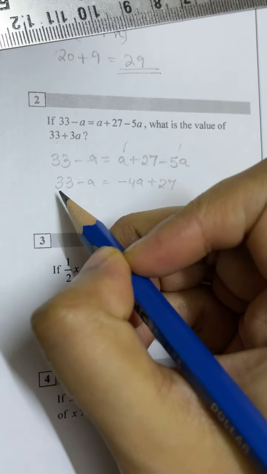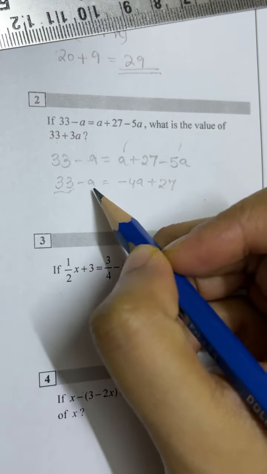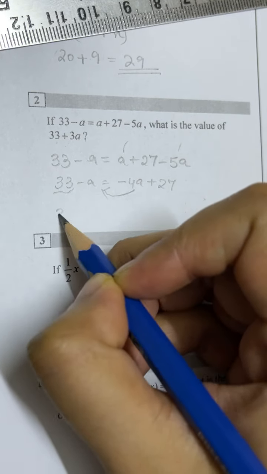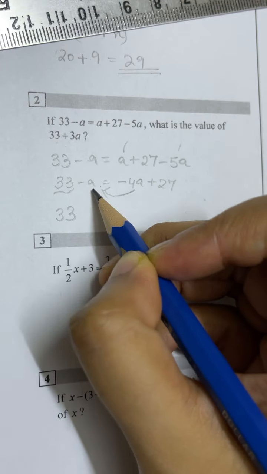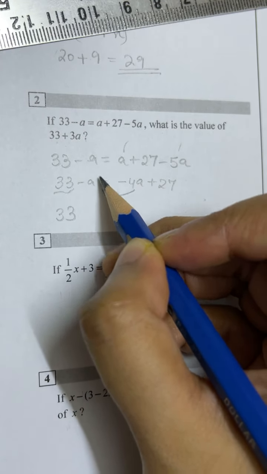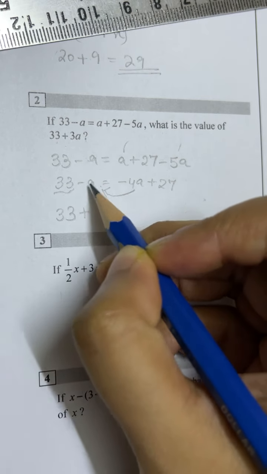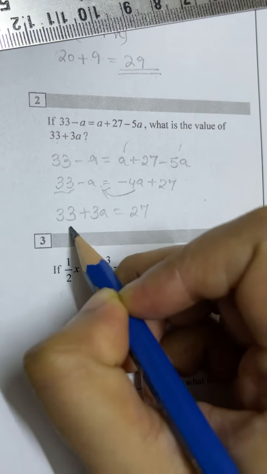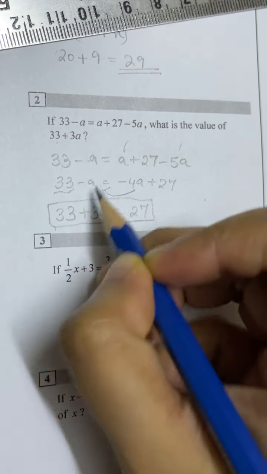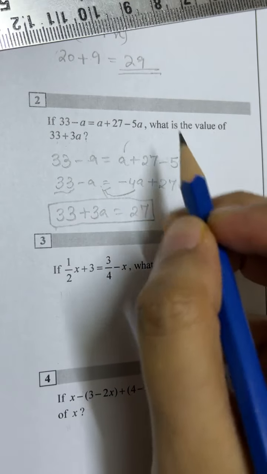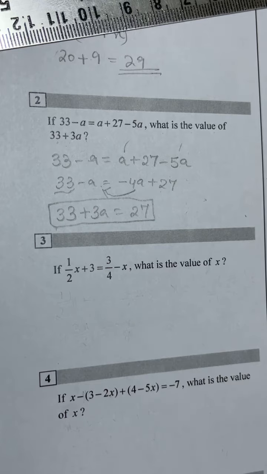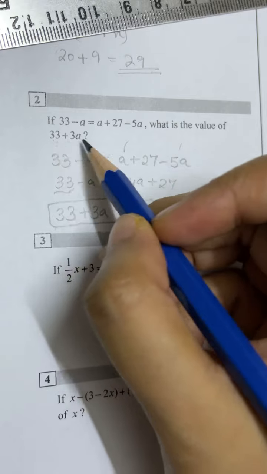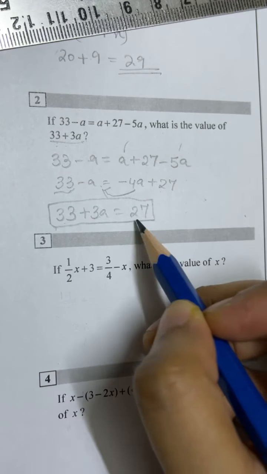What you have to see is there's a 33 given to you and there's negative a. You bring only the variable term this side, and you're going to get 33 minus a plus 4a. When you bring it to the other side, it becomes plus 4a minus a, which gives you plus 3a, and you already have 27. That's it. You have got your answer. You don't have to bring all the variables one side and all the constants one side. That's one error you need to avoid. You just need to go through what the question is asking. That's 33 plus 3a, which is equal to 27.